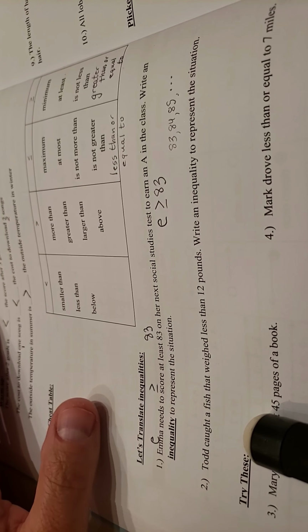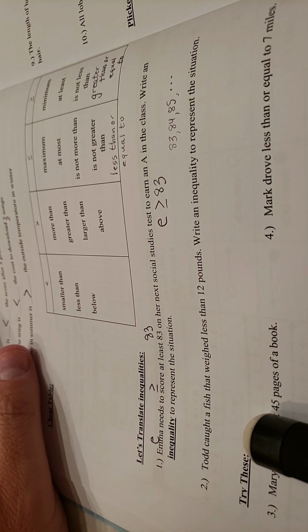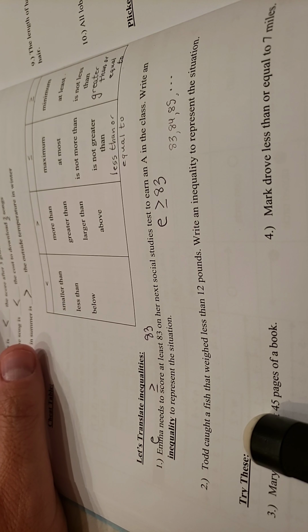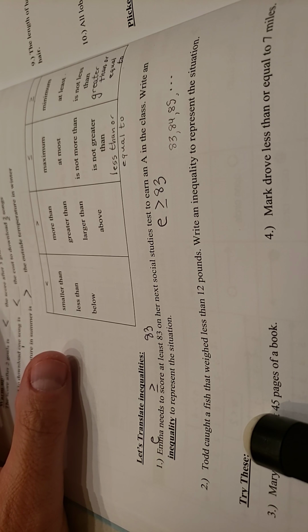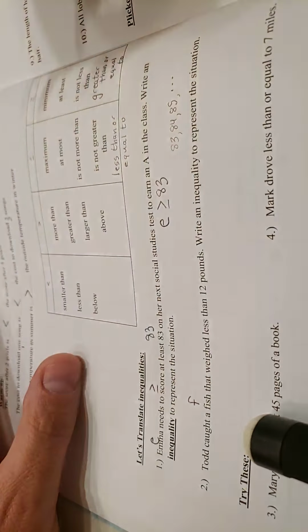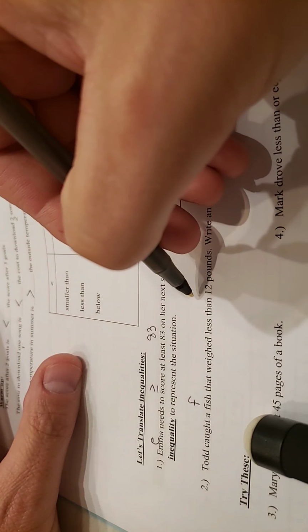All right, let's go ahead and take a look at number 2. Again, pause me at any time if you need a little more time to finish up a problem. Todd caught a fish that weighed less than 12 pounds. Write an inequality to represent this situation. So I need a variable for fish. F. It weighed less than 12 pounds.